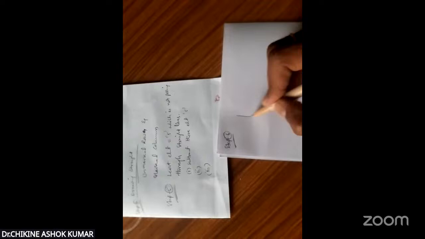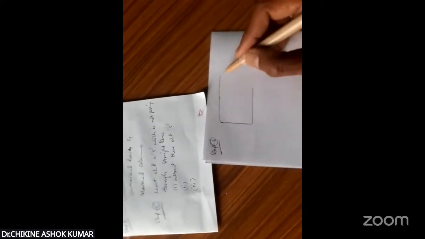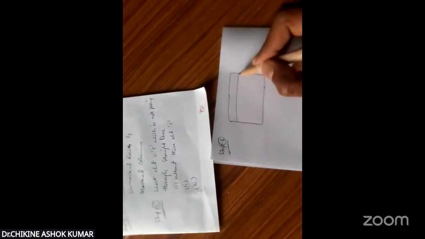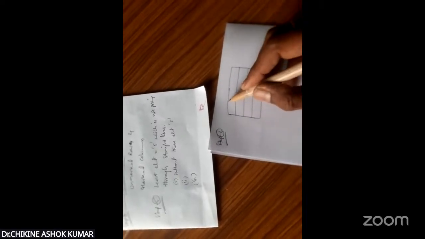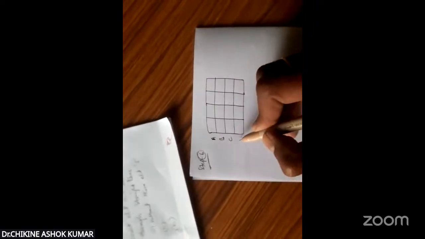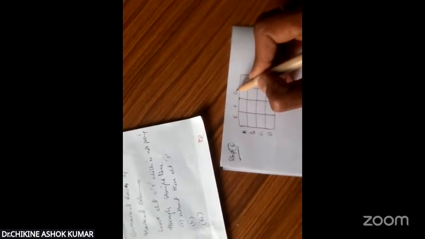First I will draw the entire table once again. So this is A, B, C, D, and this is E, F, G, H.